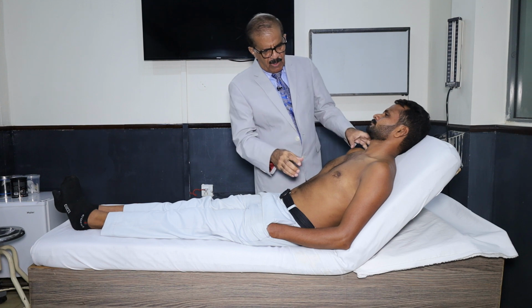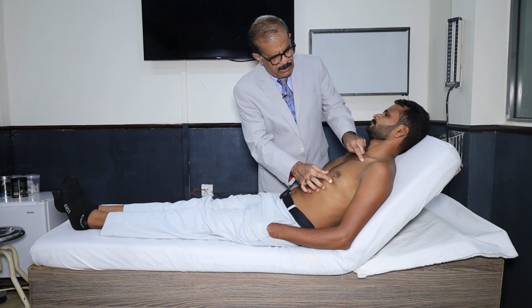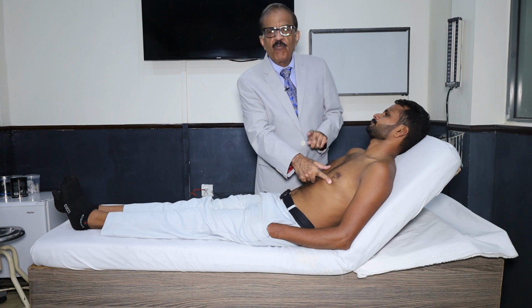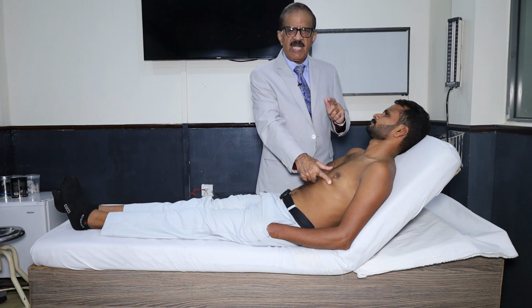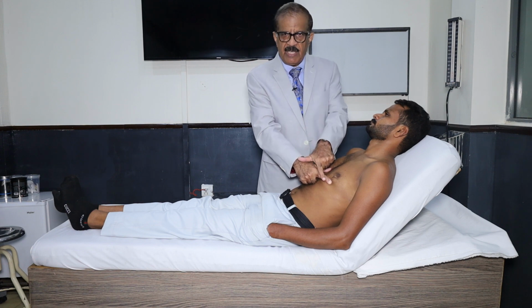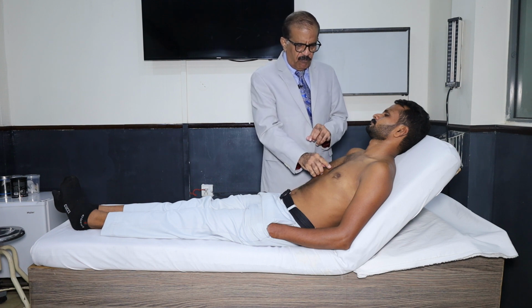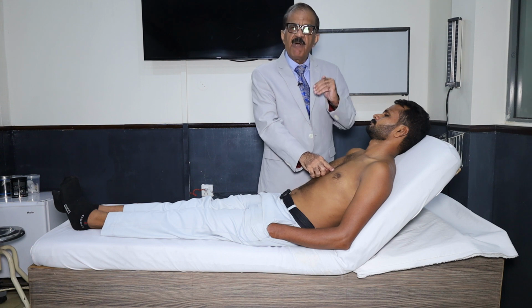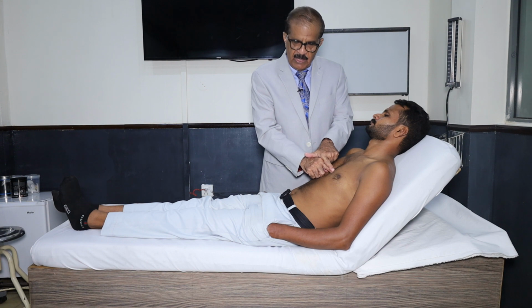For example, mitral area is fifth intercostal space just medial to the midclavicular line. We call it mitral area because murmurs arising from the mitral valve are best heard on this area, right? And then we have tricuspid area, which is fourth intercostal space just left to the sternum. Murmurs arising from the tricuspid area are best heard here.